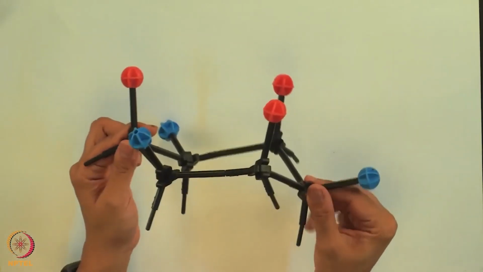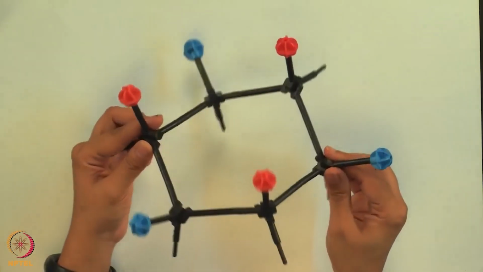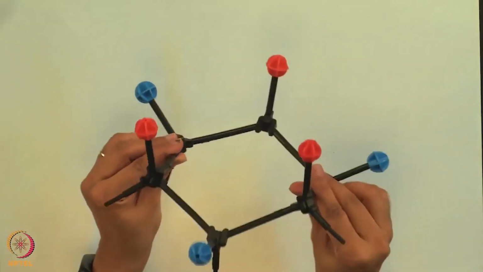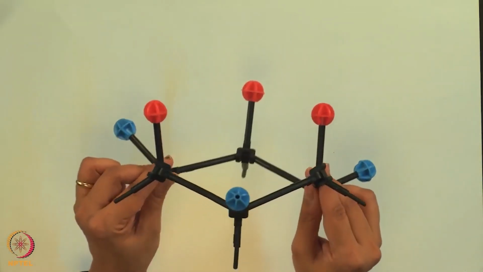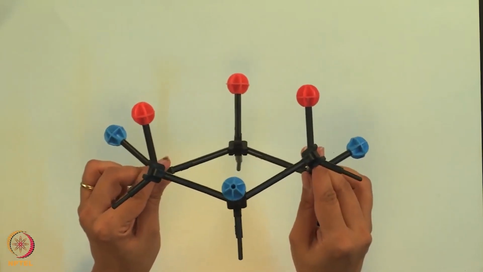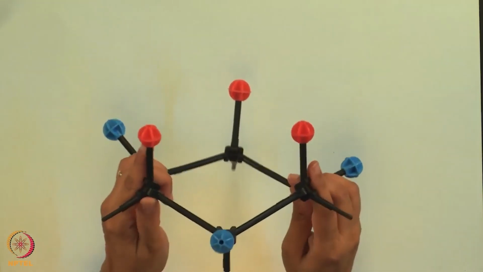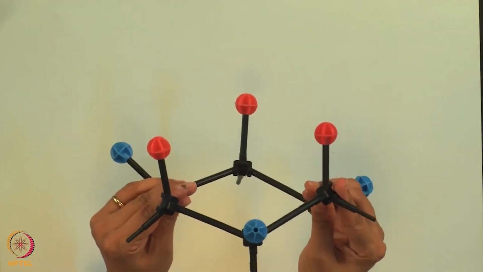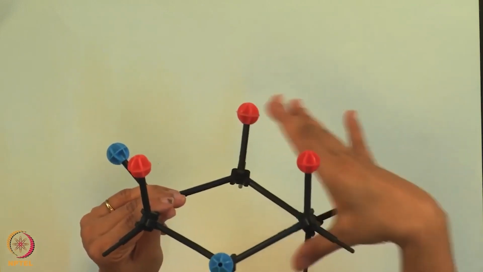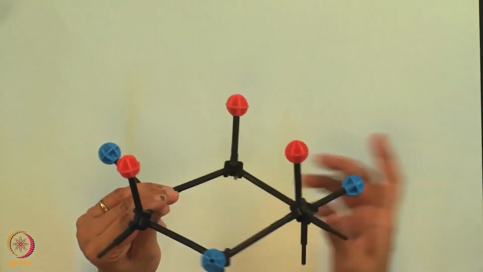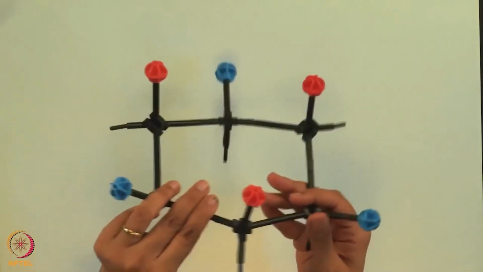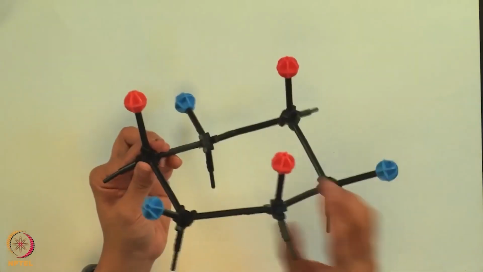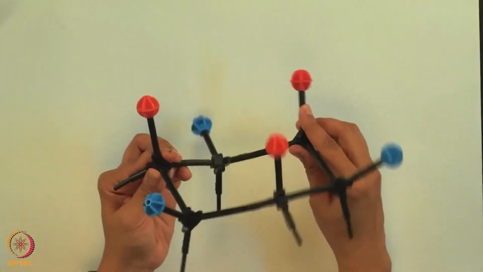So, you can see the chair form here, and if you look at it from another angle, you would also be able to see the Newman projection. So, this is what the Newman projection looks like if you have seen it in your textbook. So, there are two different types of substituents here. You have the axial substituents, shown in red, and you have the equatorial substituents. So, I will again show you the chair form. Maybe you will be able to see the axial and equatorial substituents much better in the chair form.